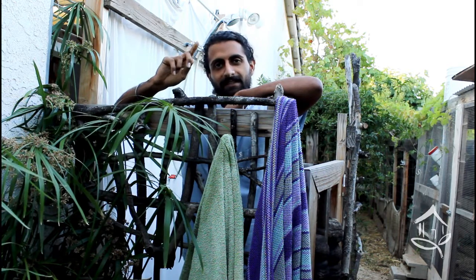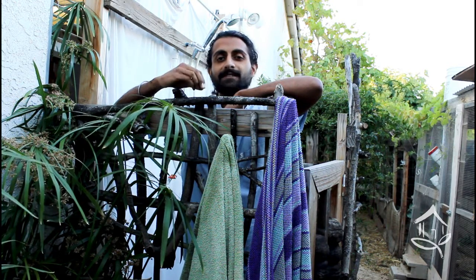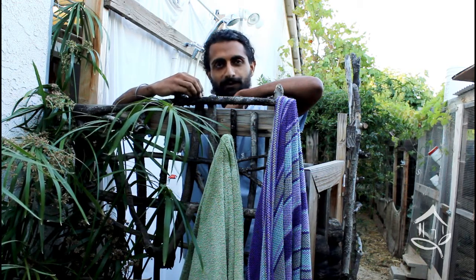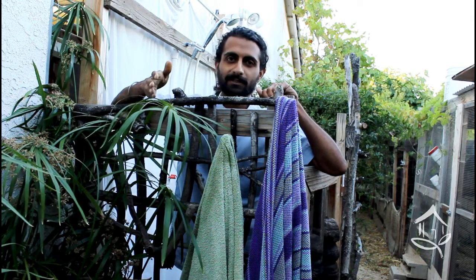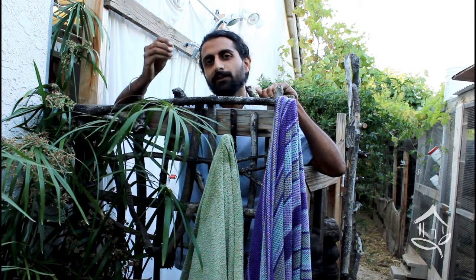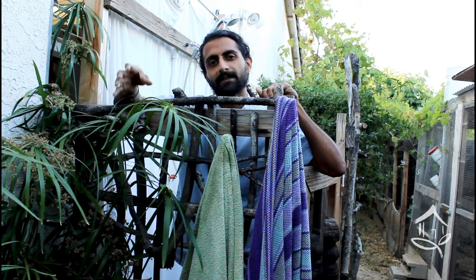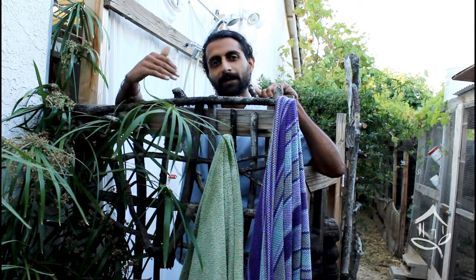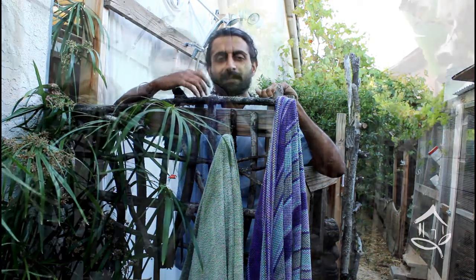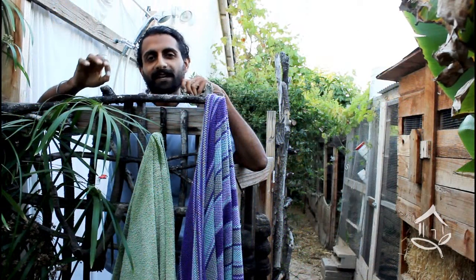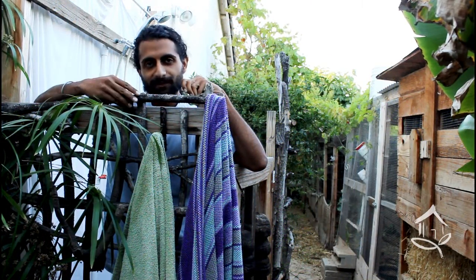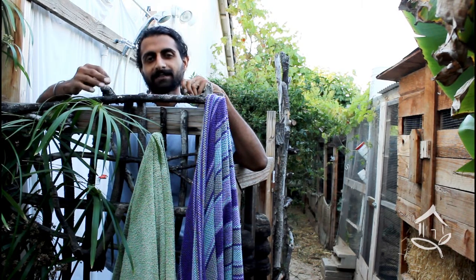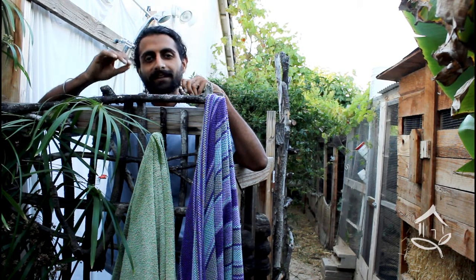And the one practice that we have to change for this system to work is that we have to change the type of soap we're using. And so now we use a biodegradable, organic, natural soap, which is actually nutrients for the plants that are growing in the garden. And when we shower, we're not just watering our plants, we are also fertilizing them. So systems like these, gray water systems, are very effective ways of keeping water in our ecosystem.